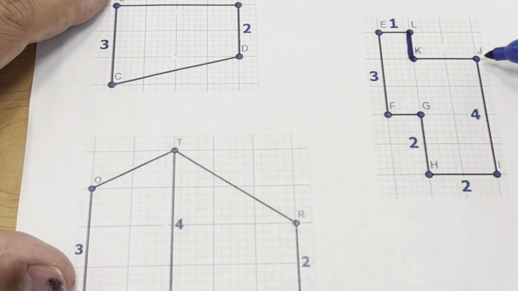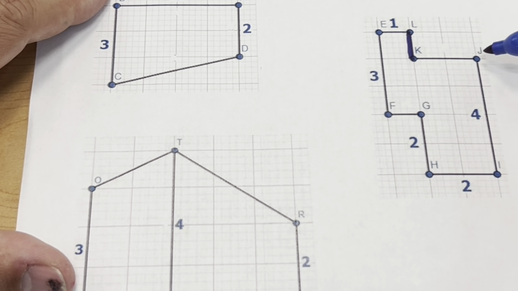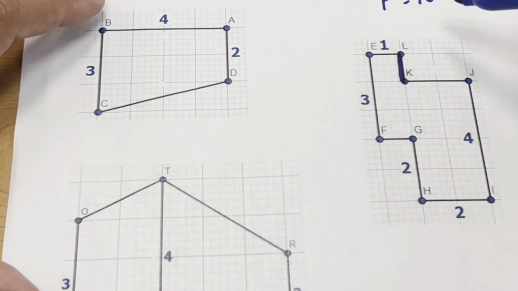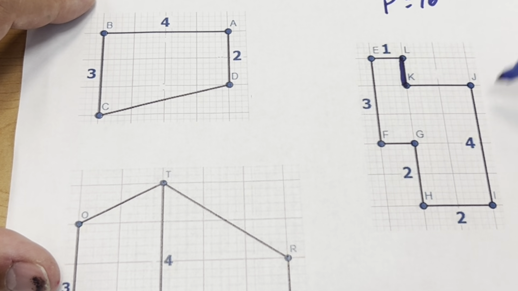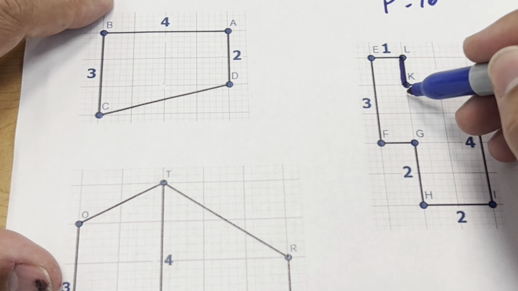Of course, you can do 4 plus 2 plus 3 plus 2 plus 2 plus 1 plus 1. So the answer has to be the same, 16. So this is related to perimeter. Now, related to area, you might need to cut the figure.